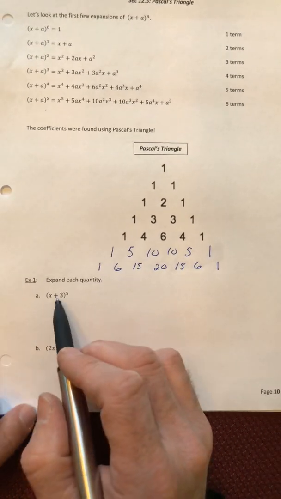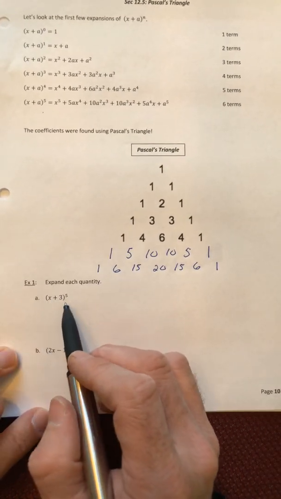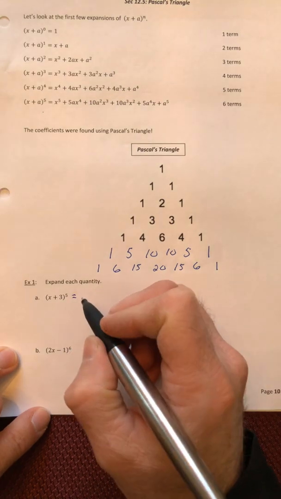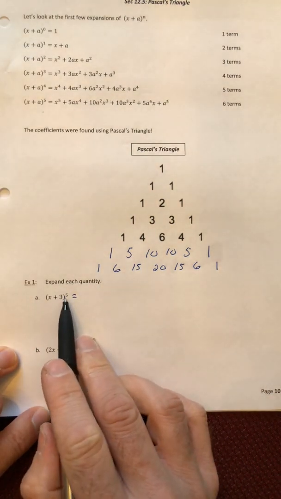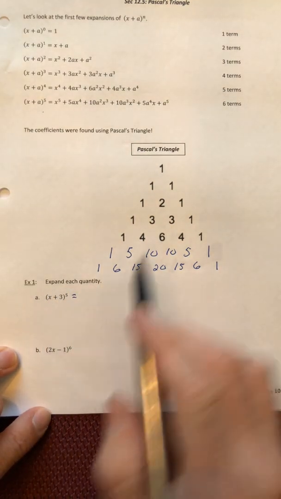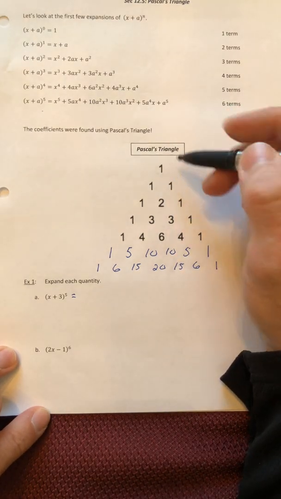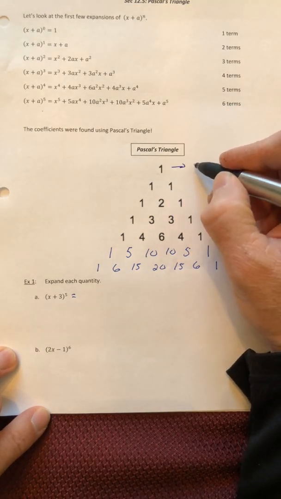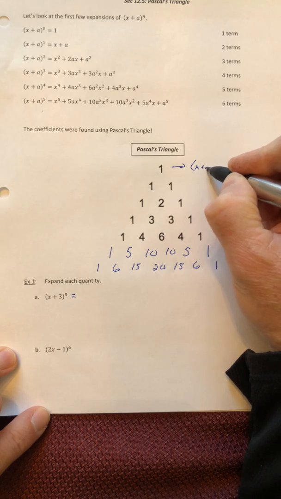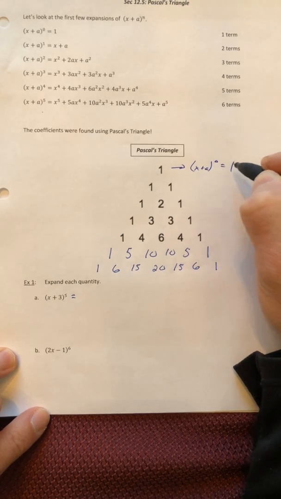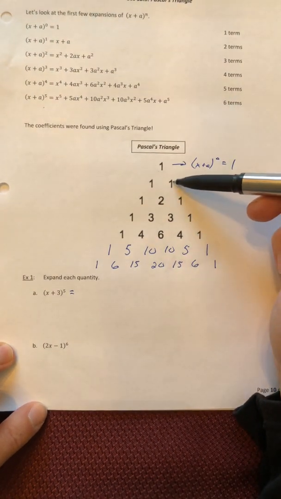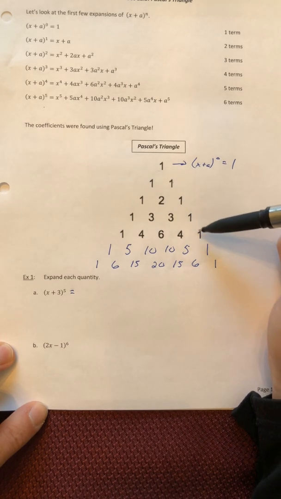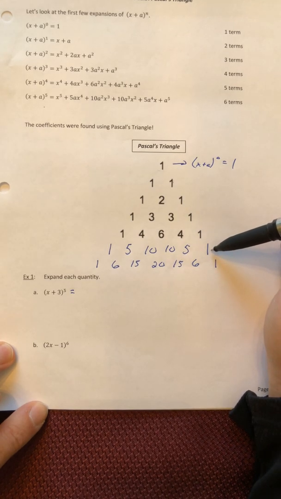All right, so let's give it a shot. Expand x plus 3 to the 5th. What I do is I find the row that goes with the power of 5. This top one goes with the power of 0, then power 1, power 2, 3, 4, and that's the power of 5.